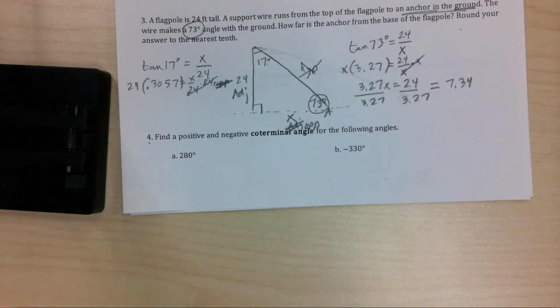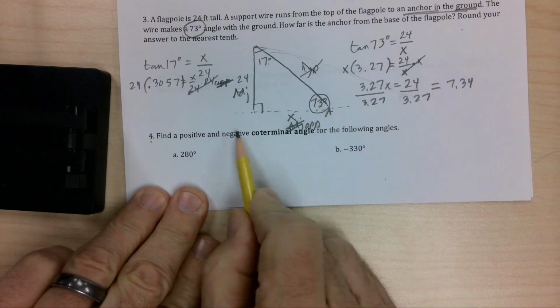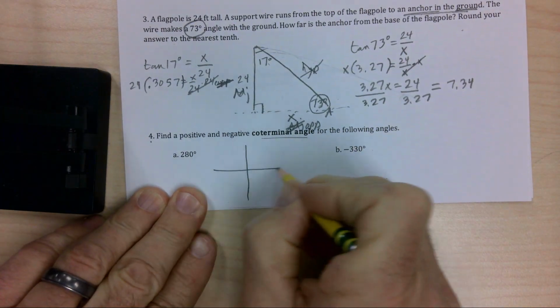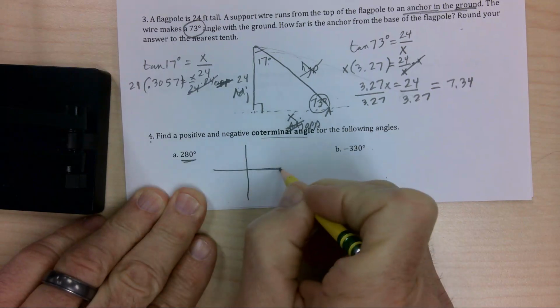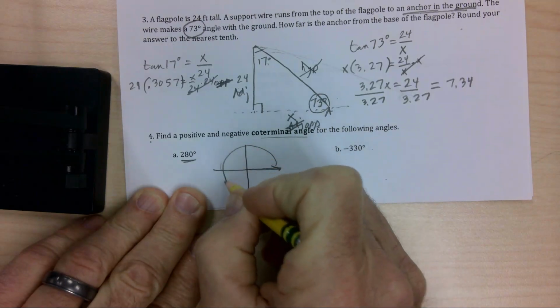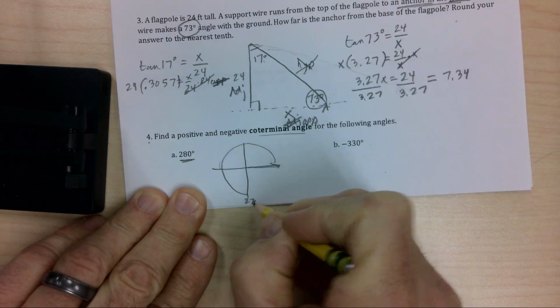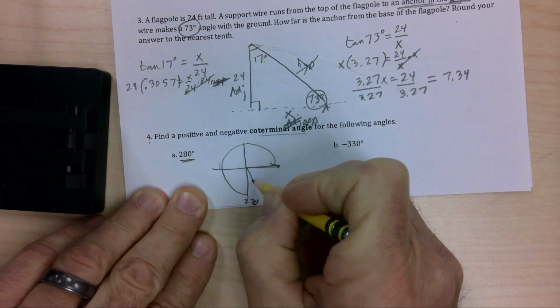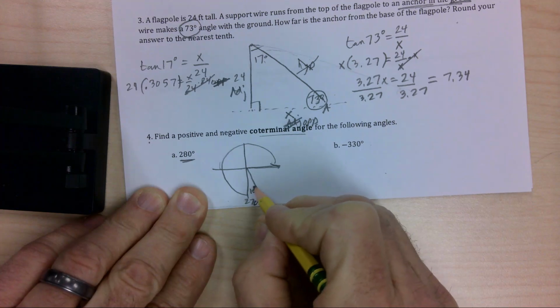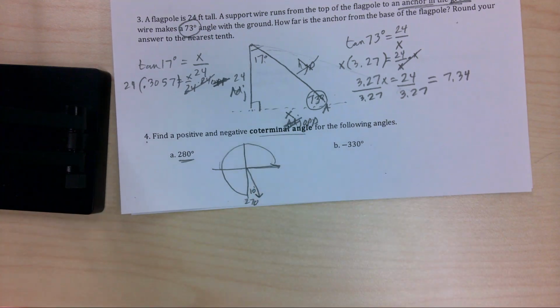Here we go. Find a positive and a negative coterminal angle. So we got to figure out where this goes. 280, that's a positive spin. I know that's 90 plus 90 plus 90, which is 270. So I have to go 10 more degrees. That might be more than 10, but I'm just going to squeeze that in there just because it's going to help us understand what's going on.